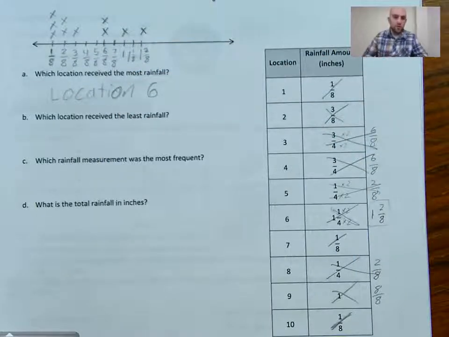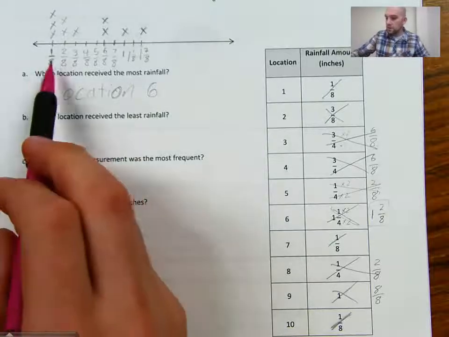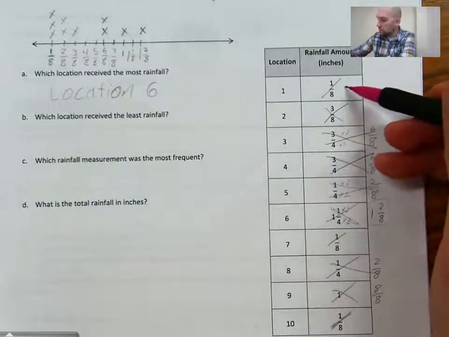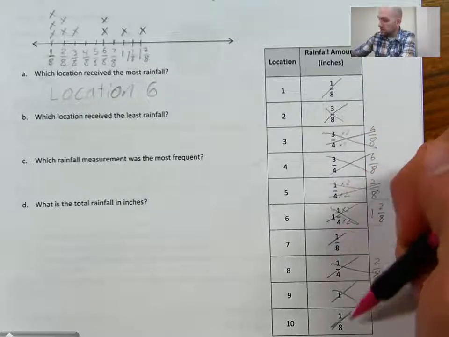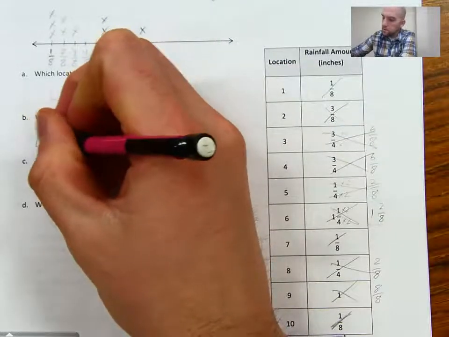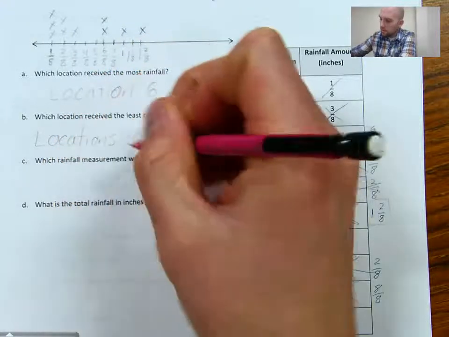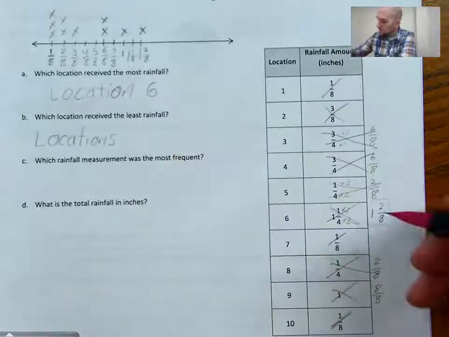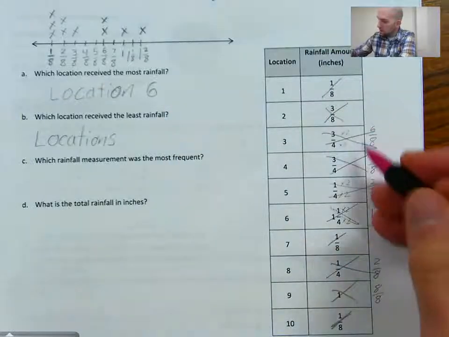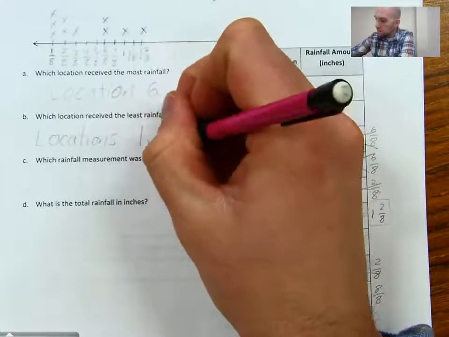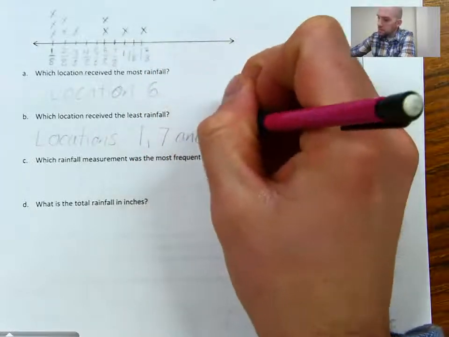And which location received the least rainfall? So we look at what received the least rainfall. Well, that's 1/8. We have 3 different locations here. We have location 1, location 7, and location 10. Locations. Look again. 1, 7, and 10.